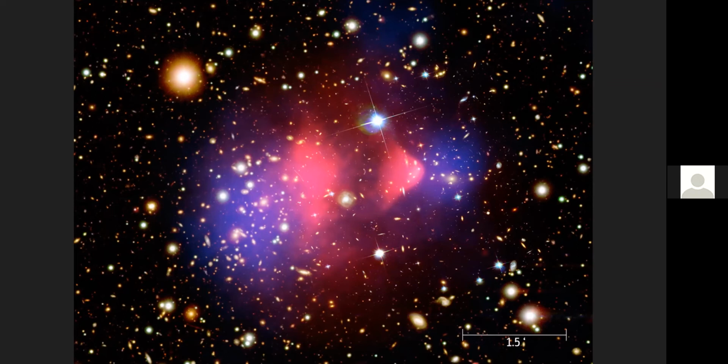So when we do the gravitational lensing, if dark matter doesn't exist, we should find all the lensing concentrated on the gas and not the galaxies. But that's not what we find. We find that the red area indicates the gas, and that's from the X-rays due to the shock fronts as the gas collided.